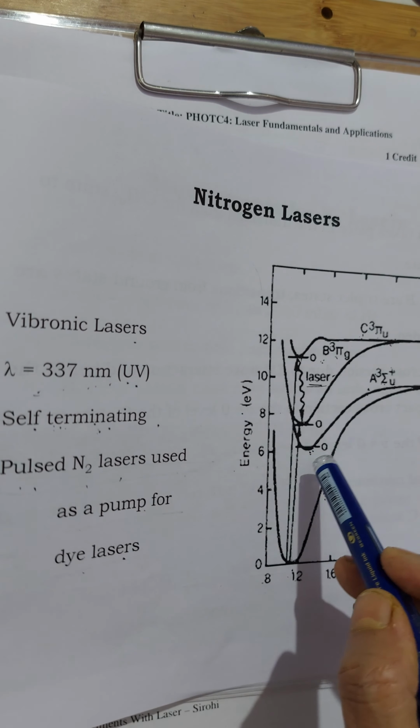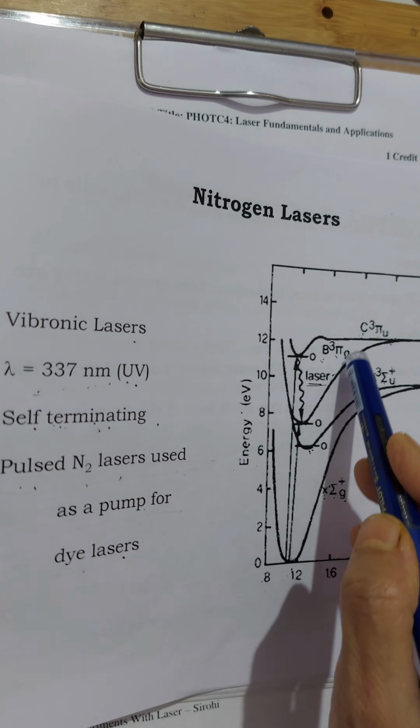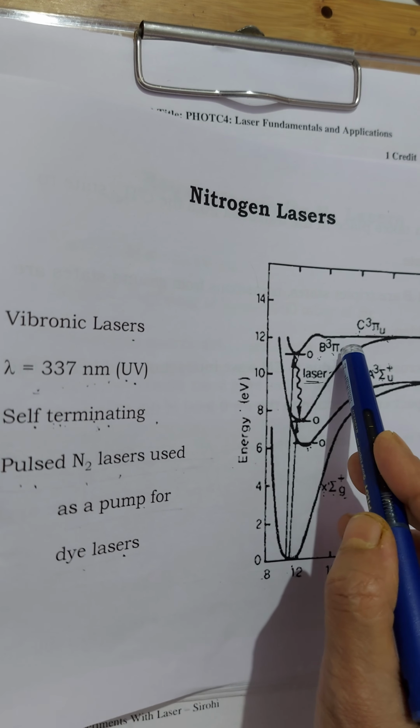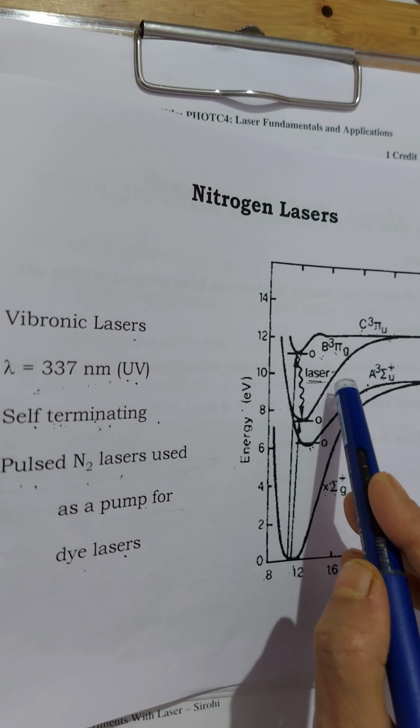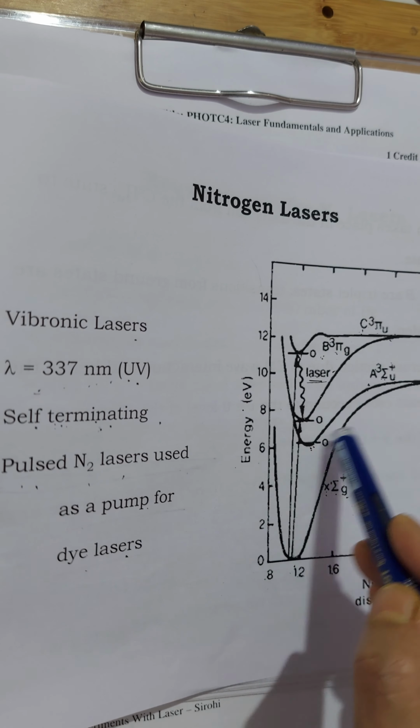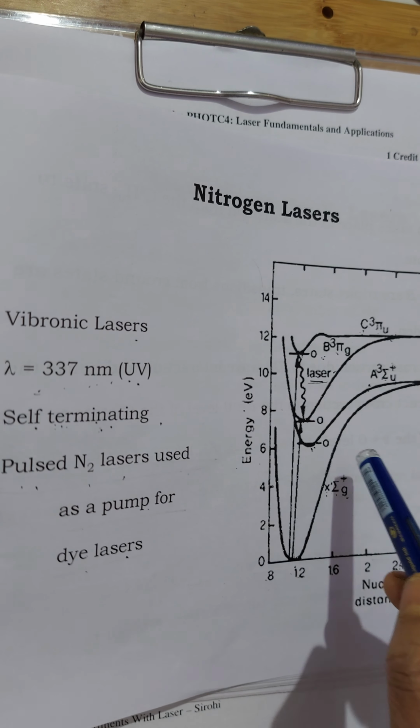And one more thing, the lifetime of this C3 pi u is 40 microseconds, which is longer than that of the B3 pi g, which is 10 microseconds. So all these become very important points to study.